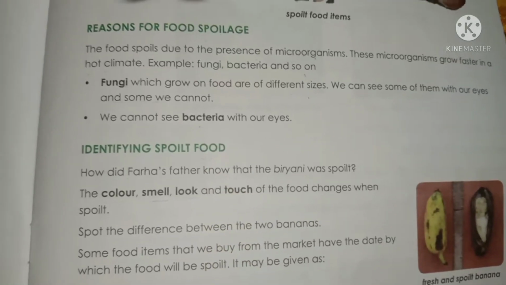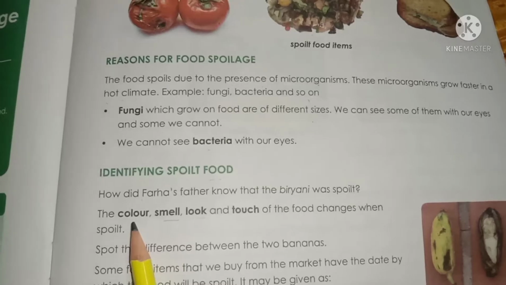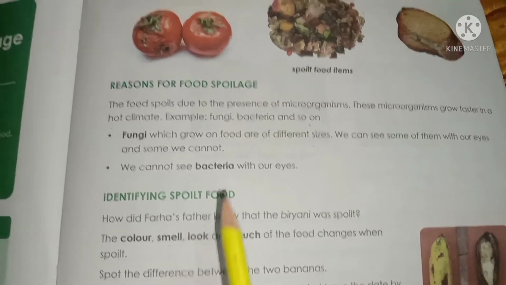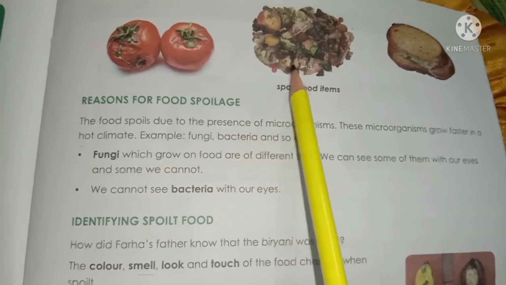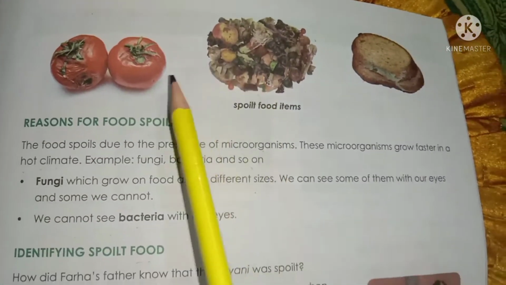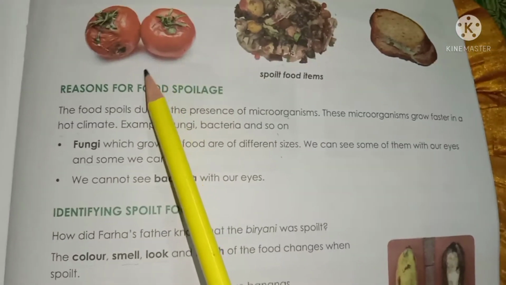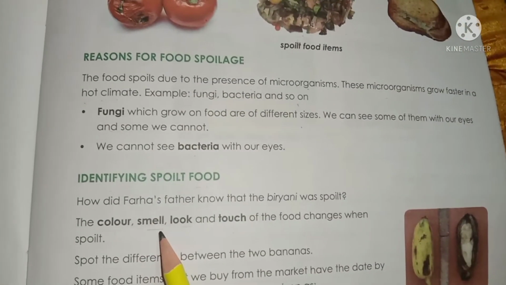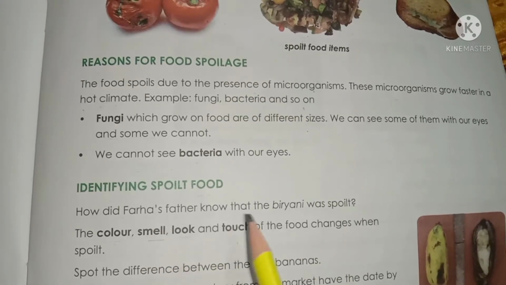Okay, how can we identify the spoiled food? We learnt, no? We can identify the spoiled food through the color of the food, children. Next, smell. There will be a bad smell. Through the color we tell, no? See here the spoiled food item, how it is. The fresh food item, how the color of the vegetable or fruit will be. Then smell. If the food is spoiled, there will be a bad smell whenever we open the lid.